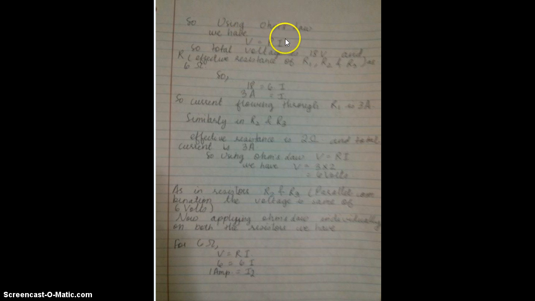Now that we have found the effective resistance of the circuit, we use Ohm's law again, which is V equals Ri. We know the voltage supplied was 18 volts. So 18 volts is the voltage supplied, 6 ohms is the resistance of the circuit, times I. So we calculate I as 3 amperes.